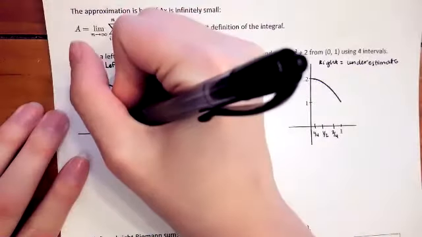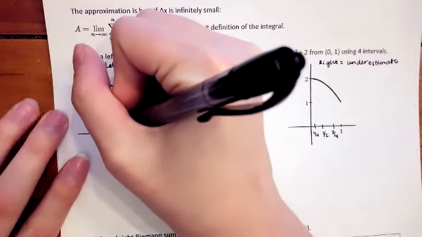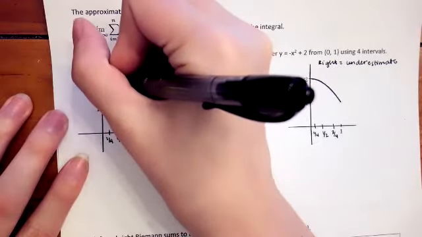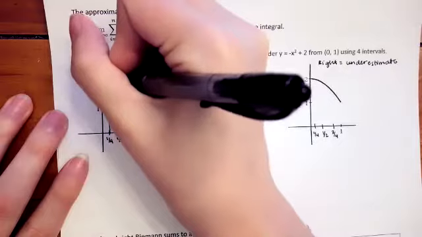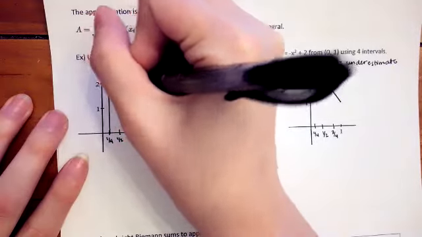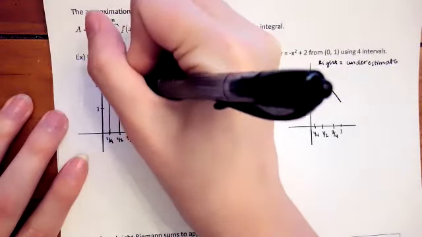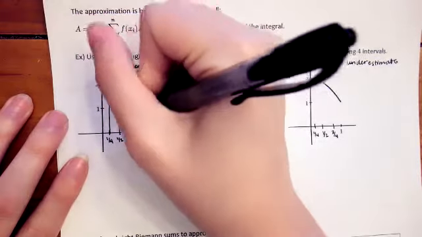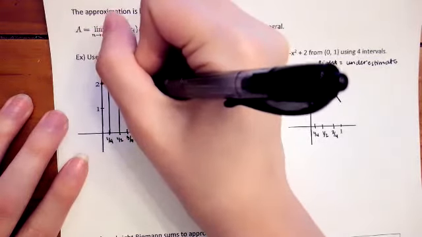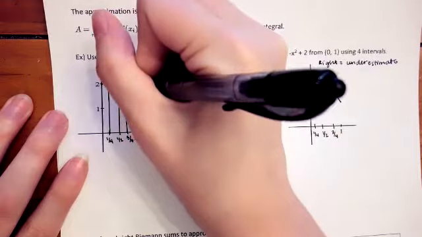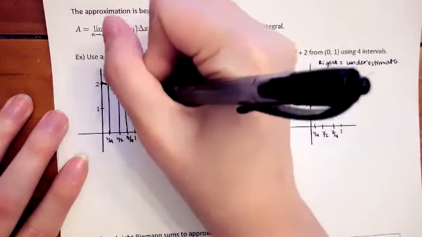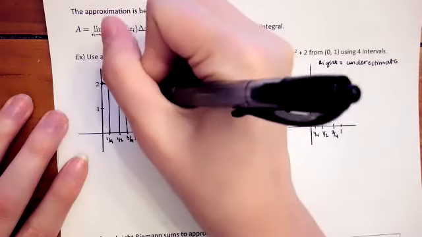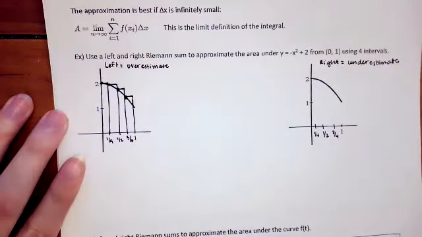And I'm going to go ahead and draw my boxes so that the leftmost point on my box touches the graph. So you'll notice my rectangles here hang out just a little bit over the graph. But again, I want my left endpoint to be what's touching my graph.